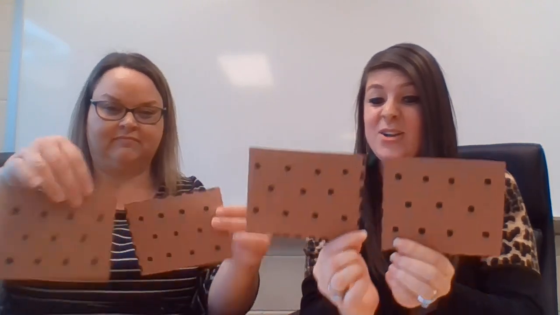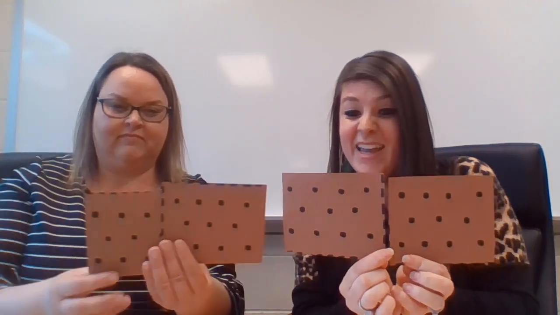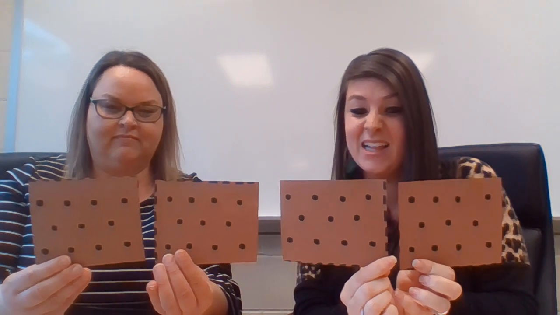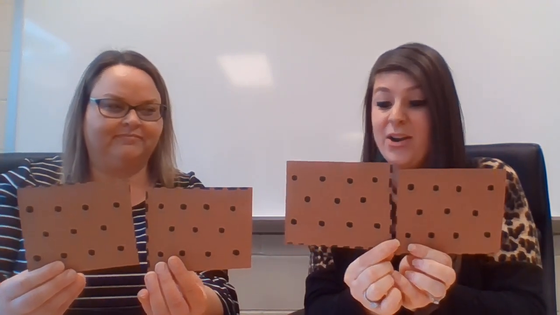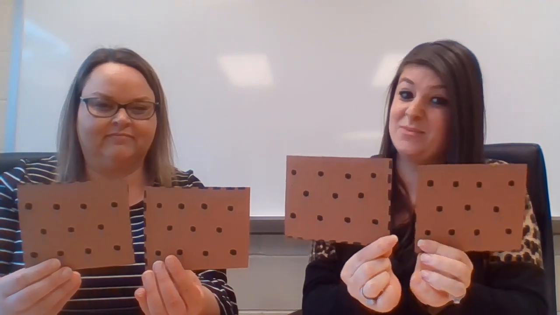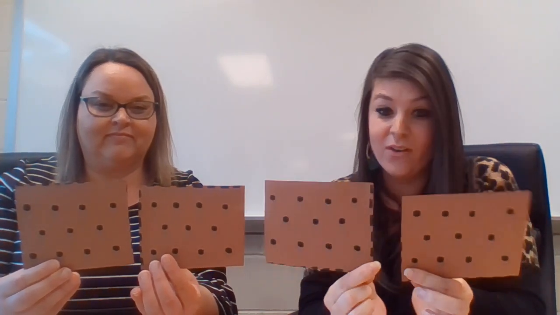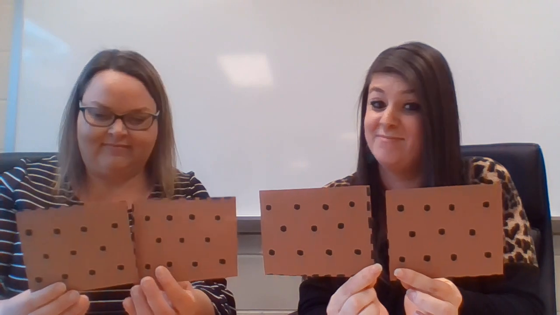So now with our 1 rectangle graham cracker, we have 4 equal parts. They're exactly the same size. Look at that. So this worked out even better than the cookie because now instead of 2 pieces total, we have 4 pieces total.